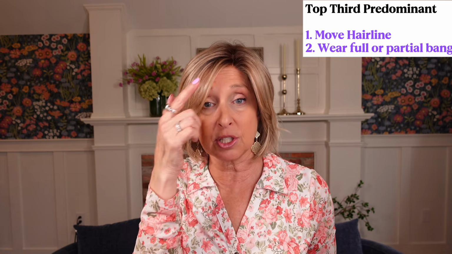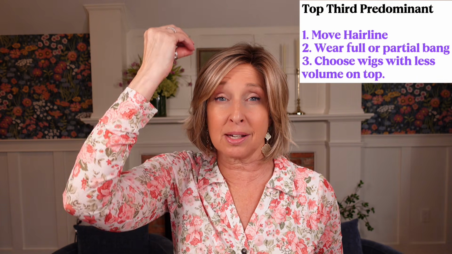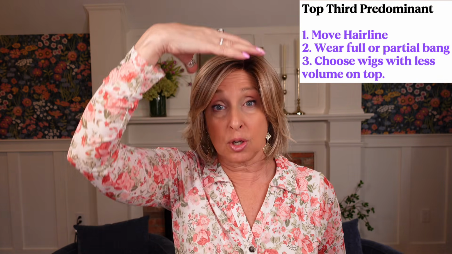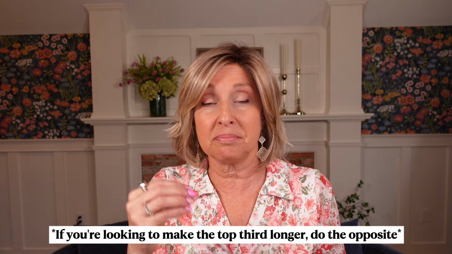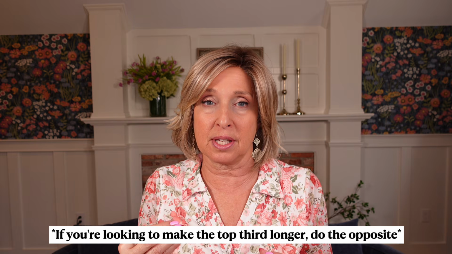Another thing you can do is to wear a bang, full on, or even just a partial bang, and it takes away from the tall appearance. I don't recommend, if you're looking to shorten the top third of your face, that you wear a wig with a lot of volume on the top. That will draw your eye up as well. So I usually look for something that falls flatter around the top like this. Now, if you're looking to make the top third longer, then just do the opposite of all of those things. Wear something with a lot of volume on top to draw your eye up.